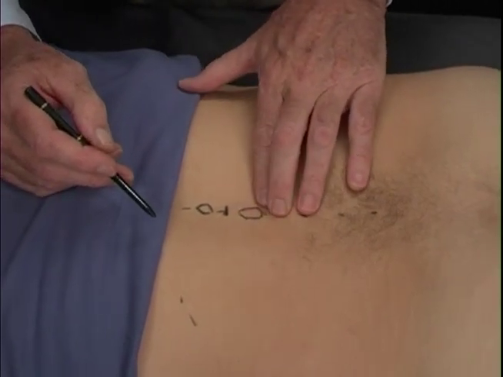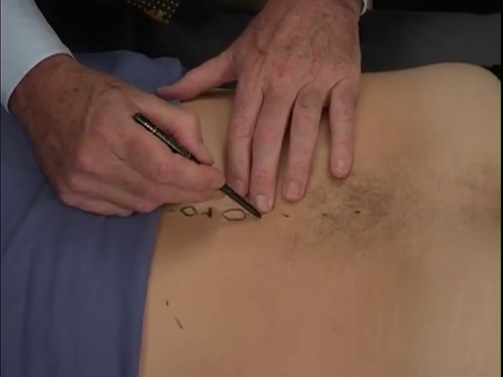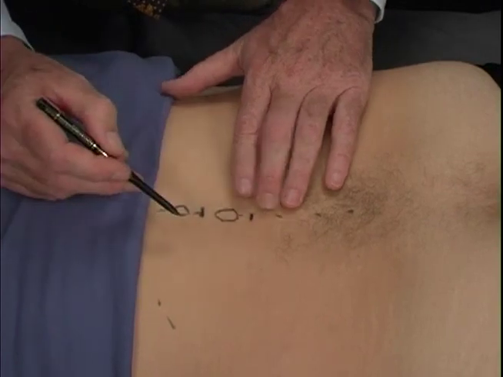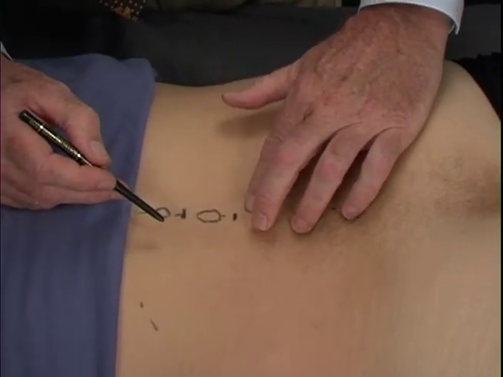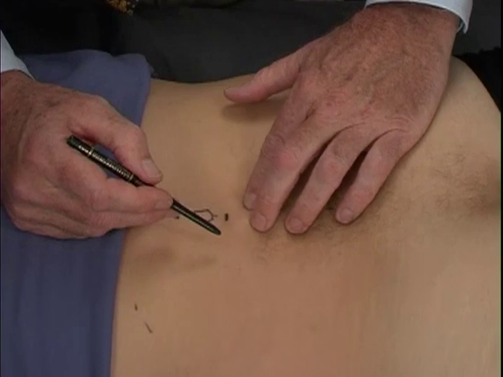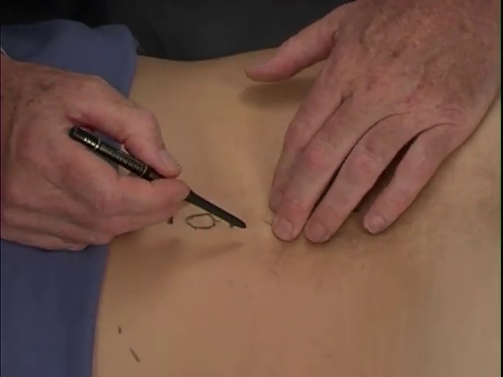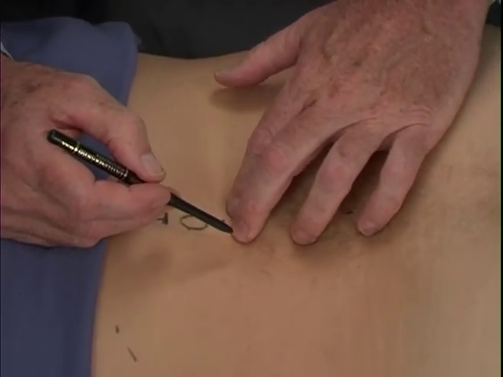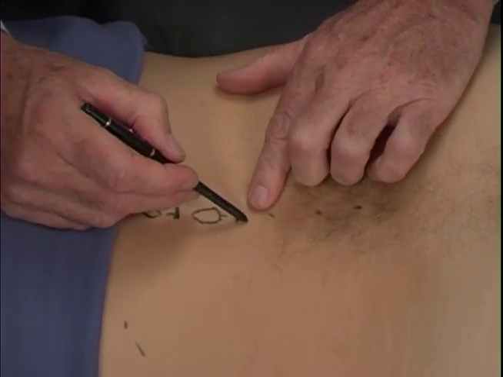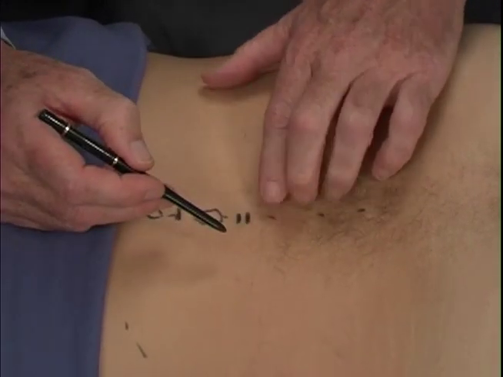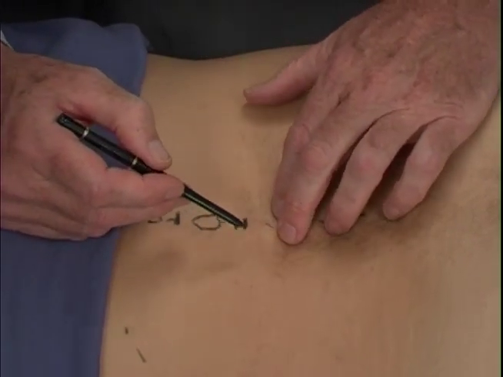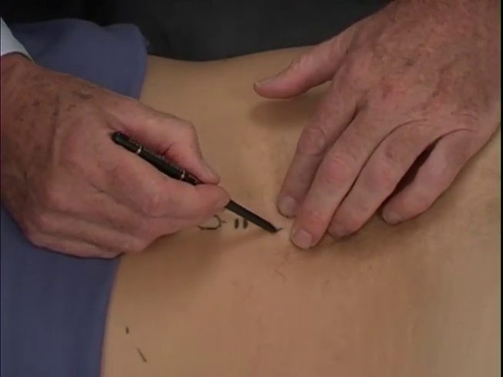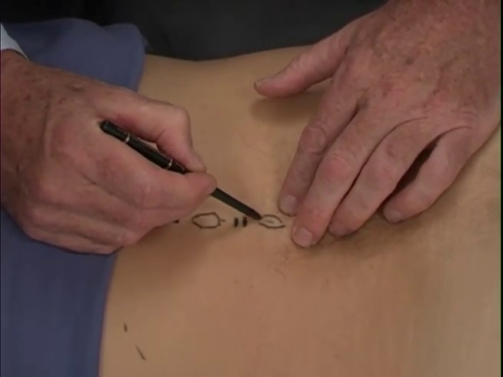And so it may not be possible to feel directly where these areas are. It's important to do our palpation and our marking in the same position that we will do our injections. If we do our marking and then switch positions, we'll find that the marks have changed places.